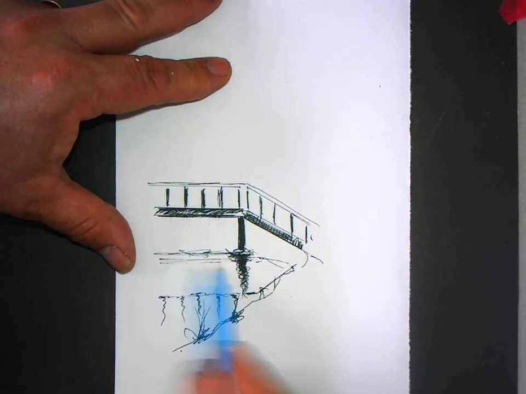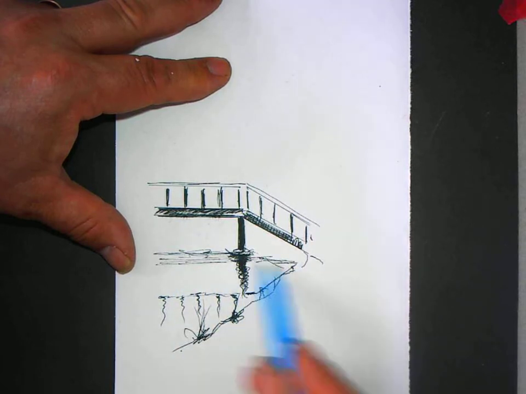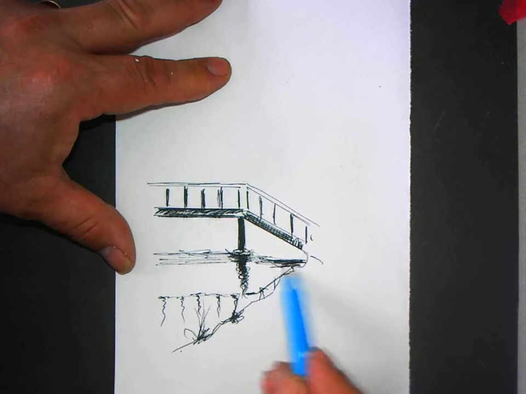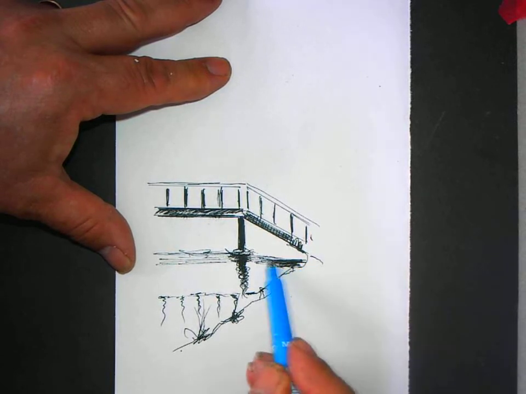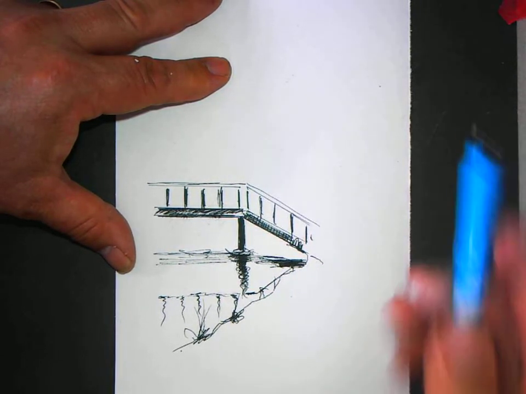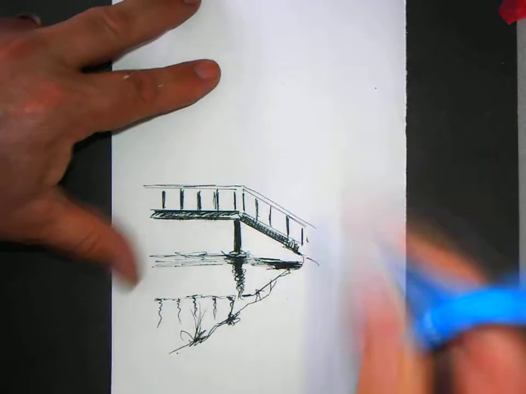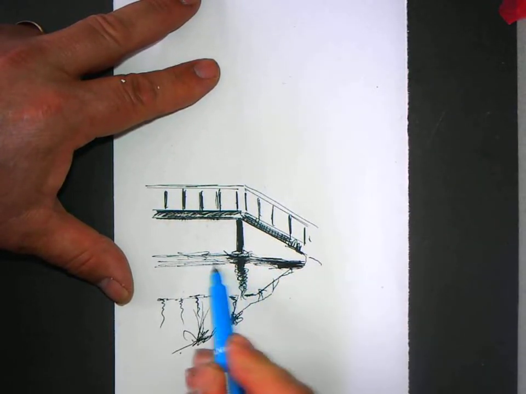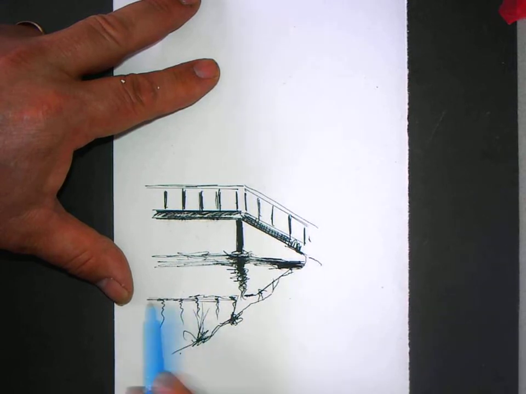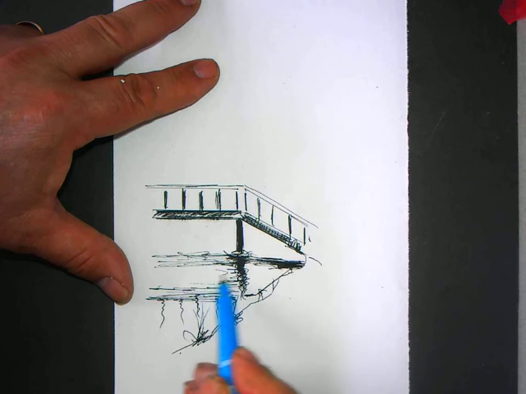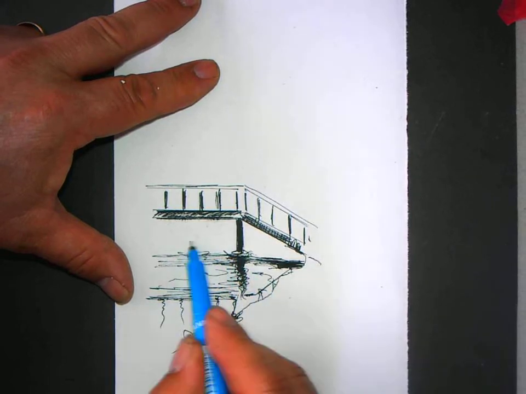But you're going to get a shadow underneath the bridge, like that. In fact, where the bridge is closer to the water, you get a darker shadow. Like putting a pencil on a piece of paper, the shadow fades as it goes further away. You could have some swirls and everything in that water.